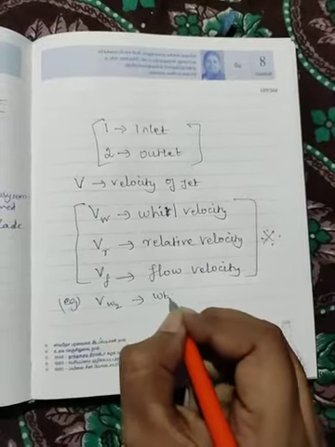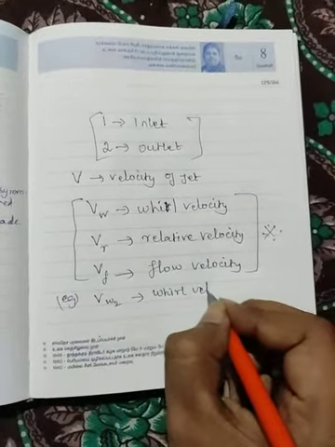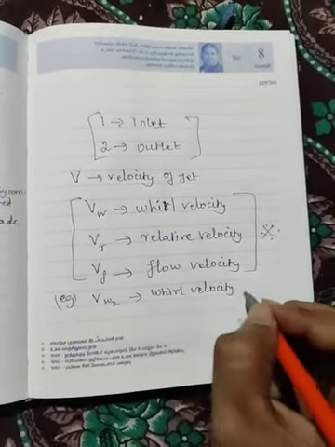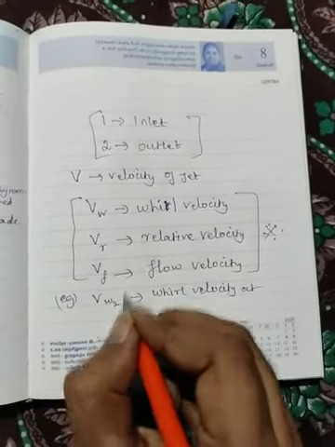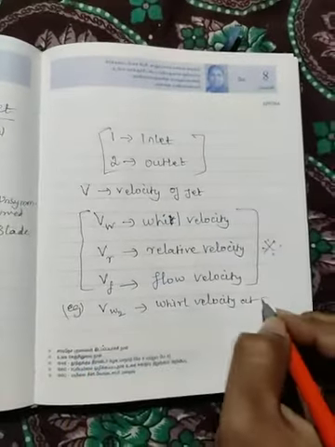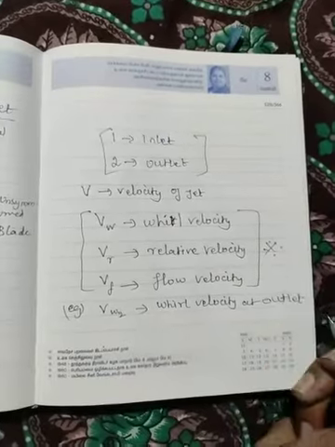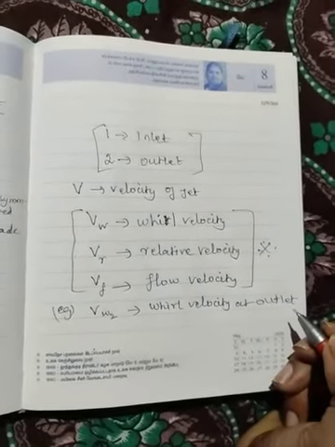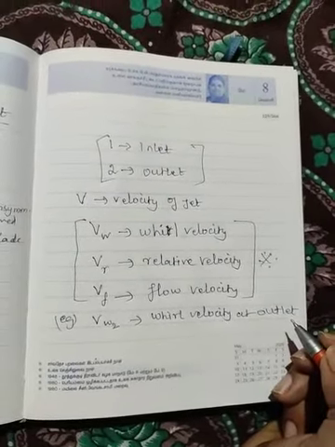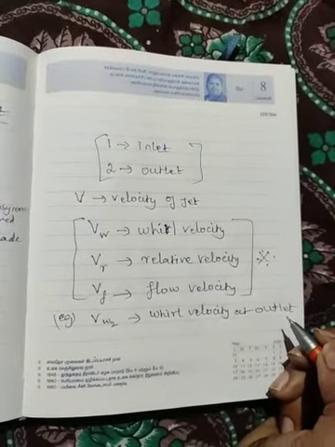For example, take VW2 arbitrarily. What is the meaning? V suffix W2: W is for whirl, so it is whirl velocity, and 2 is for outlet. So it is the outlet whirl velocity, or whirl velocity at outlet.